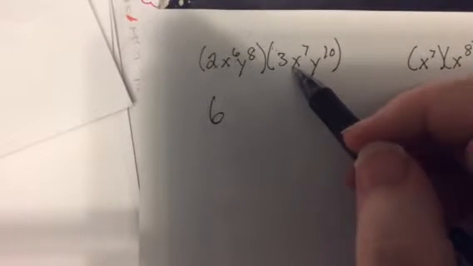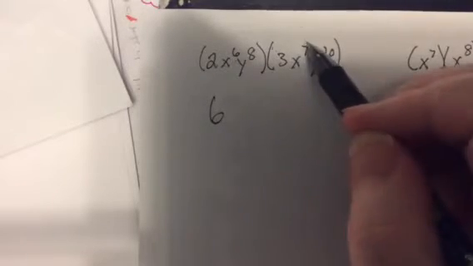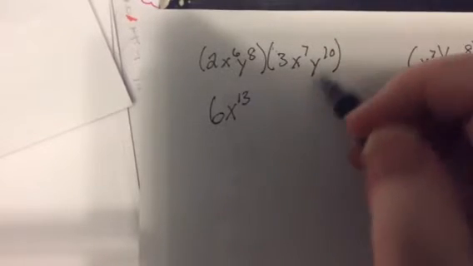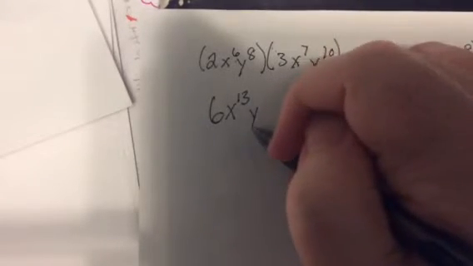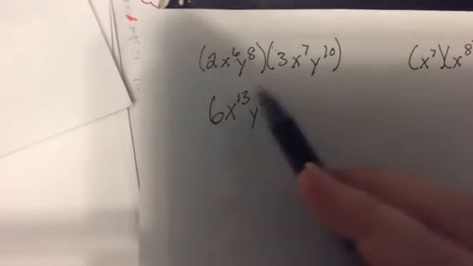X to the 6 times x to the 7th. You're multiplying 2 things same base, so you're going to add the powers. And y to the 8 times y to the 10th is y to the 18th. When I multiply 2 things same base, I add the powers.